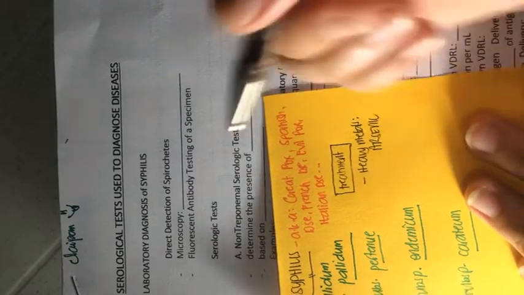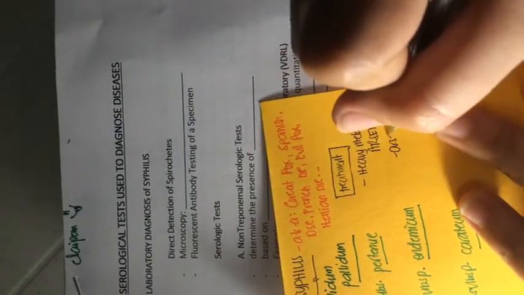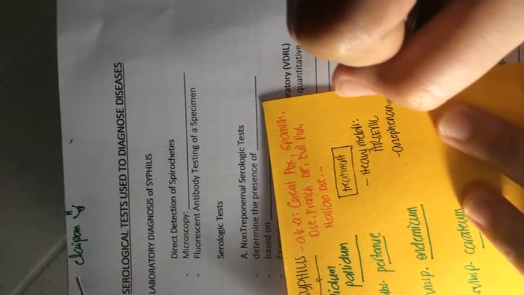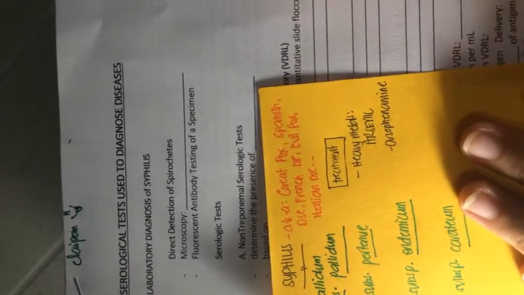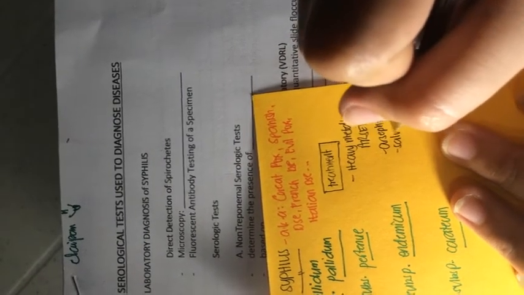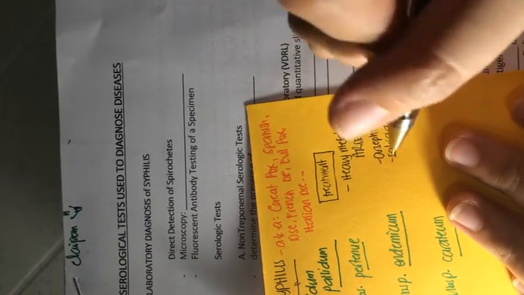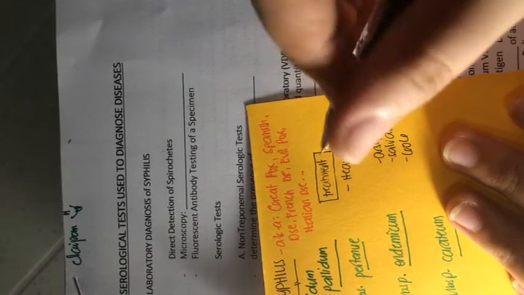Arsenic is incorporated in arsphenamine, and also salvarsan, and also 606.